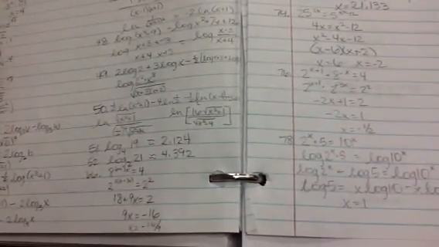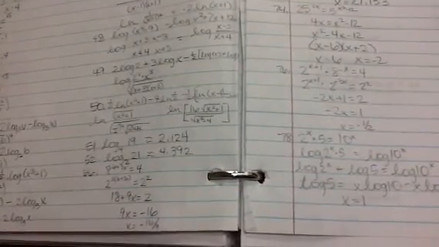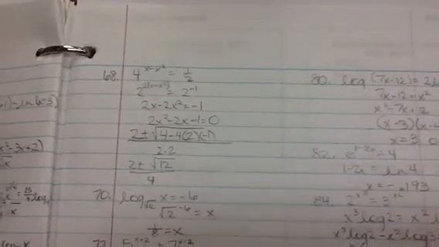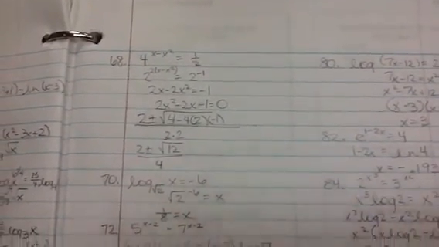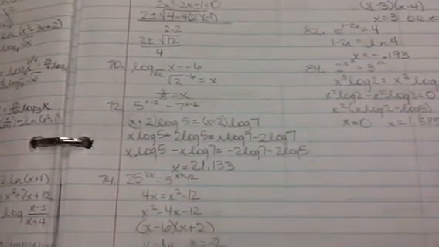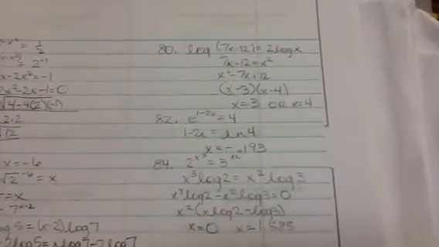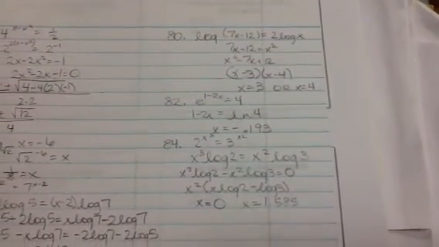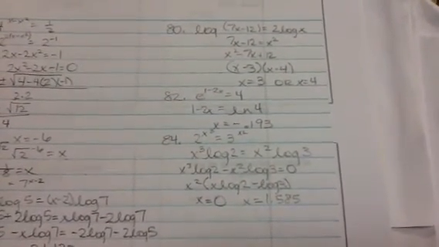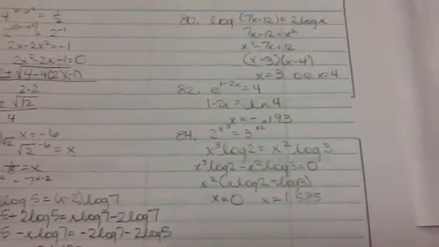51 is 2.124. 52, 4.392. 66, negative 16 over 9. 68, 2 plus or minus the square root of 12 over 4. 1/8, 21.133. 6 and negative 2. Negative half. 1. 80 is 3 or 4. 82 is negative 0.193. 84 is 0 and 1.585.